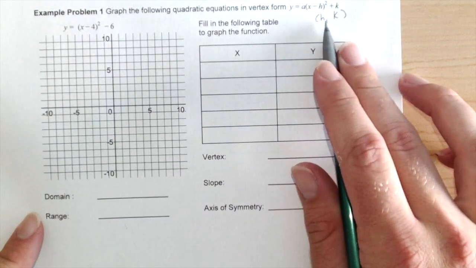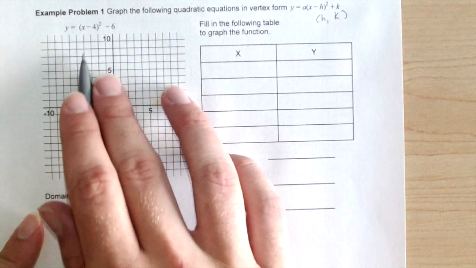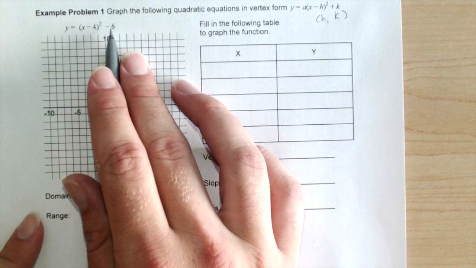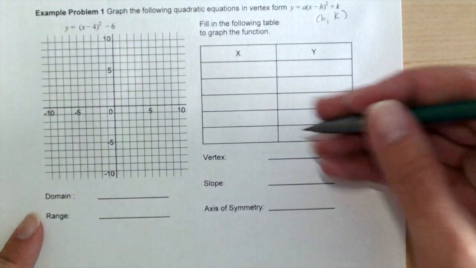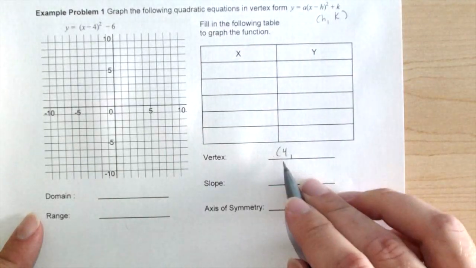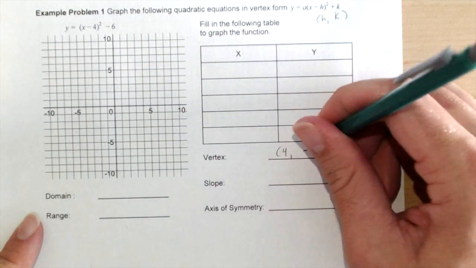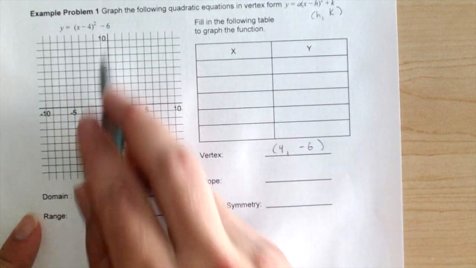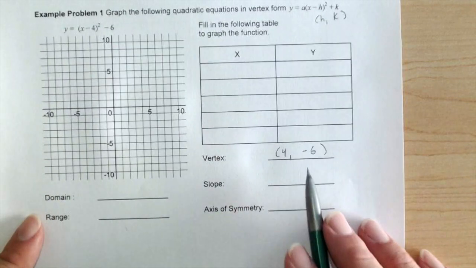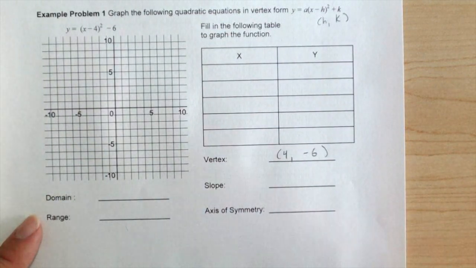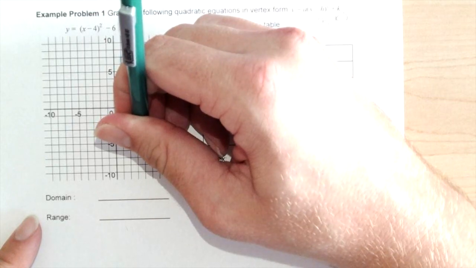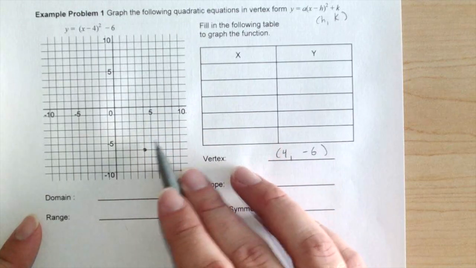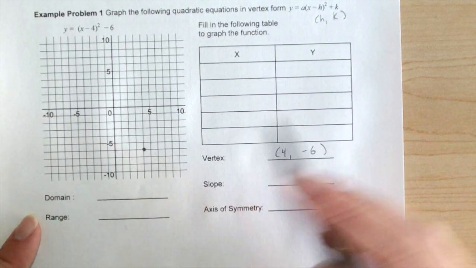The vertex is h comma k. And to do that, all you do is flip this number, the x value, and keep the y value the same. So if we want to write the vertex, we see -4, so we flip it to +4, and we see -6 and we keep it. And it goes x then y, and x is what's connected to the equation. So hopefully that makes sense. And when you have that point, the whole thing starts to become clearer. Okay, this is going to be your vertex, so it's going to shoot up or down from this point.